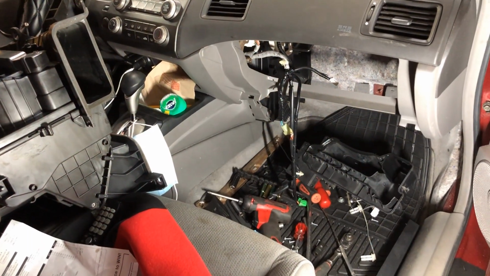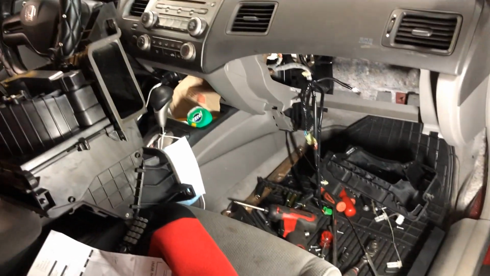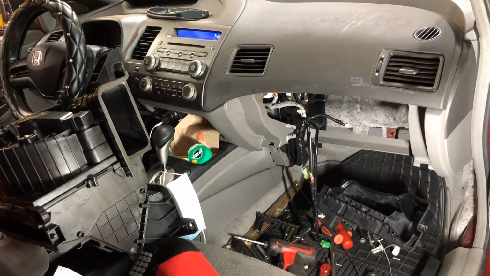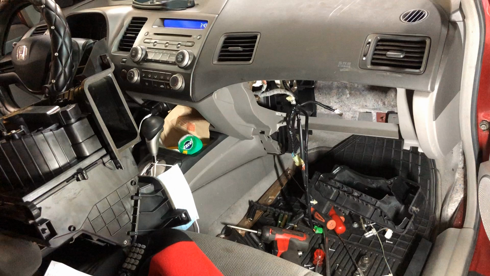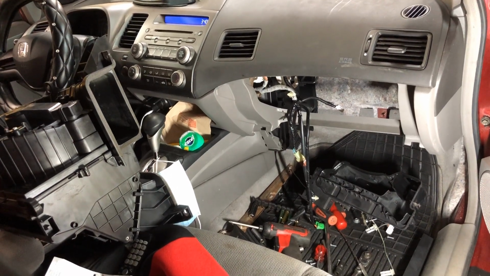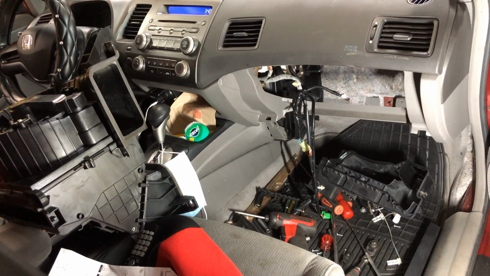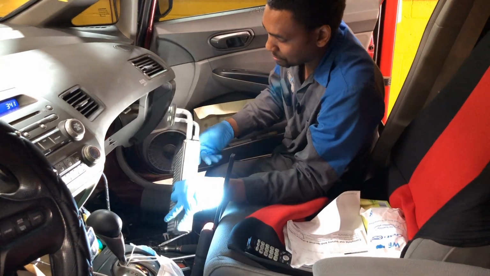Okay guys, so this is actually from the inside of the car, where we have to remove the blower motor assembly in order to gain access to the TXV valve. A lot of guys say they can take it off from outside, but I find it much easier doing it this way. So I'm gonna go ahead and put it all back together, and once it's up and running, we'll show you the blower box assembly.